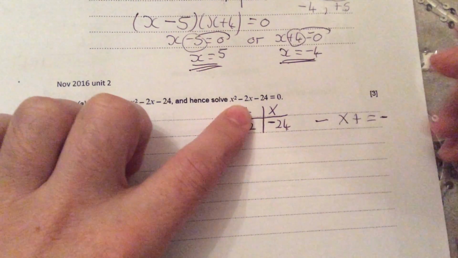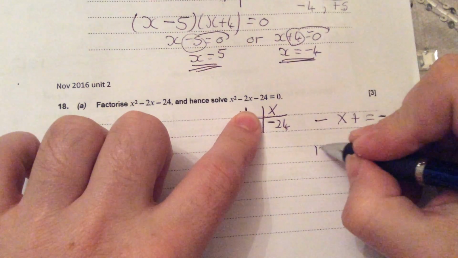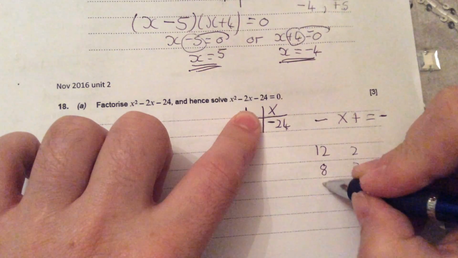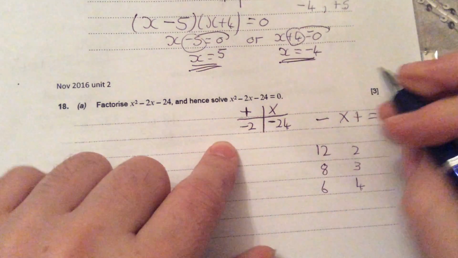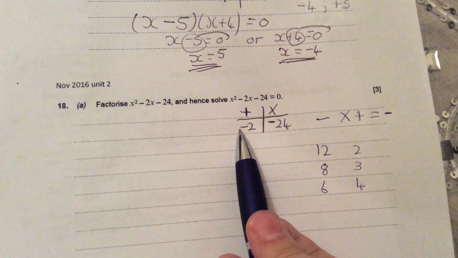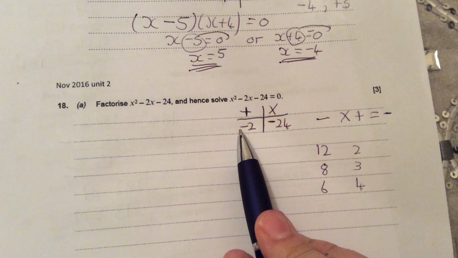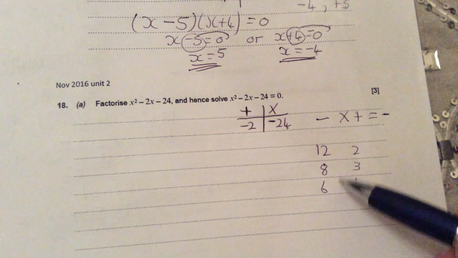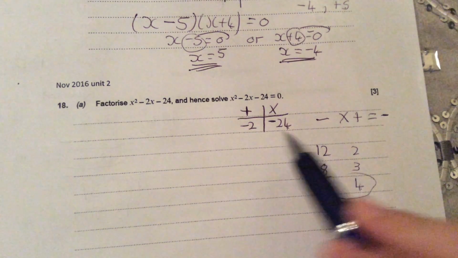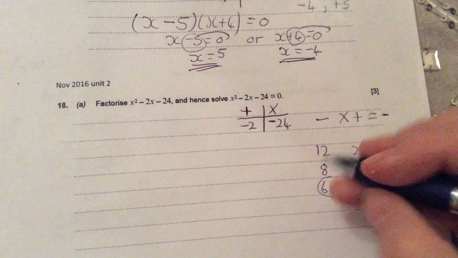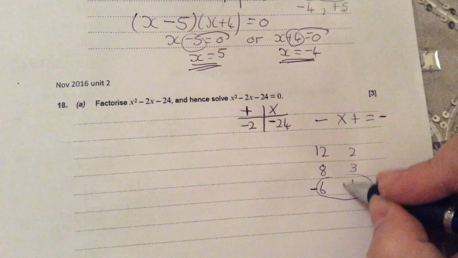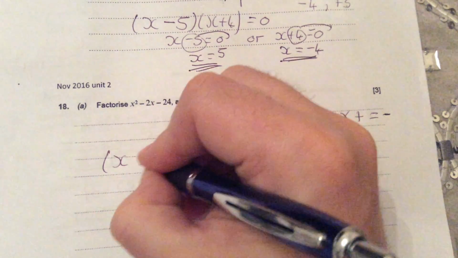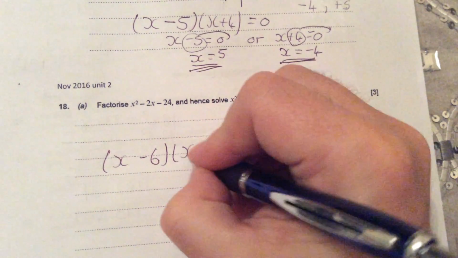So what numbers multiply to give me 24? I've got a 12 and a 2, an 8 and a 3, and a 6 and a 4. Because it's a minus 2, it means you've got to go lower than 0 once you've added them. So which one of them has got a gap of 2? This one. Because you're going further down, the minus is going to be in front of the 6 and the plus in front of the 4. So the answer to this one would be x minus 6, x plus 4.